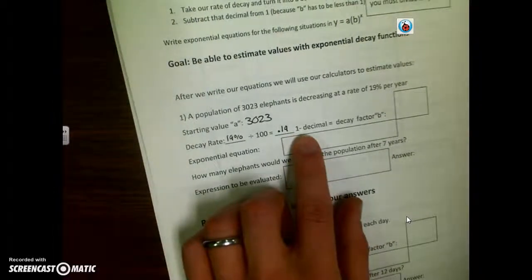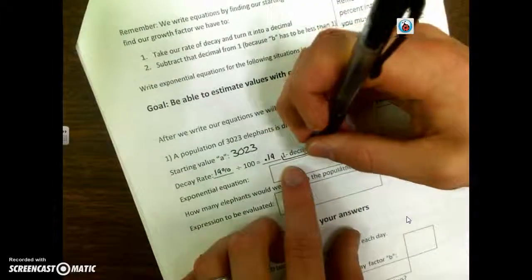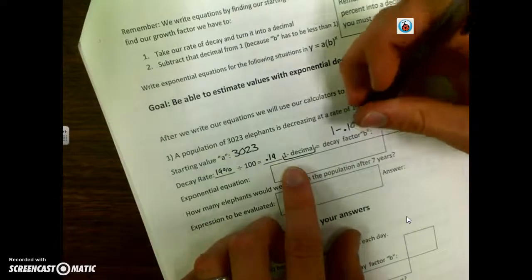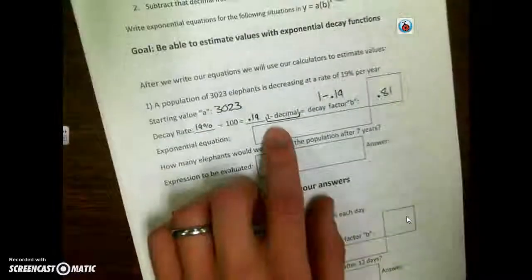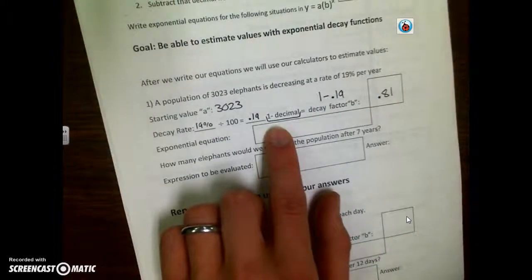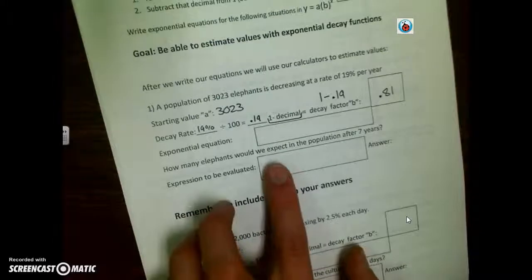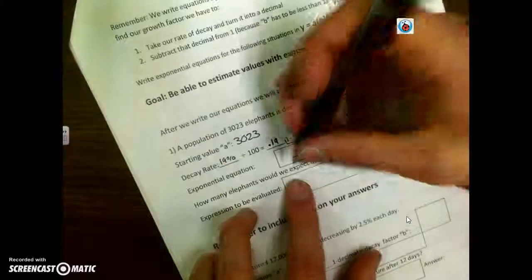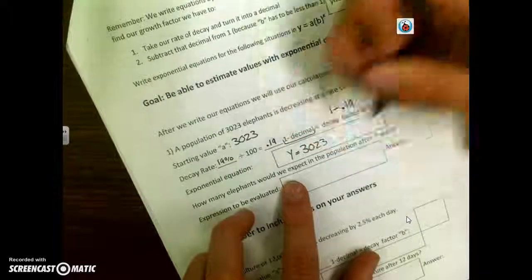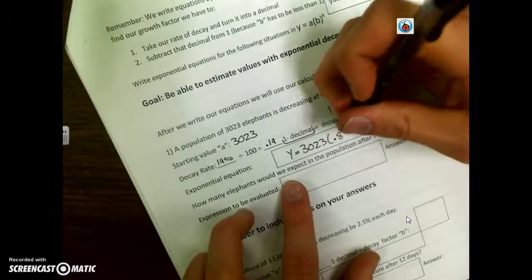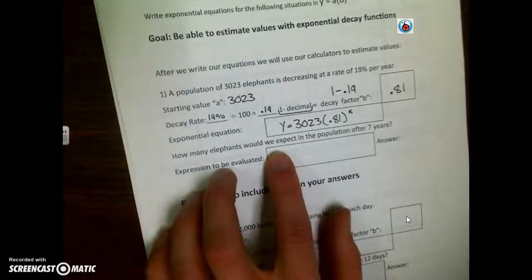Now we still need to do our 1 minus that decimal. Which leaves us left over with 0.81, right? If I had $1 and I spent 19 cents, I have 81 cents left over. So here's our exponential equation. It's going to look just like that.